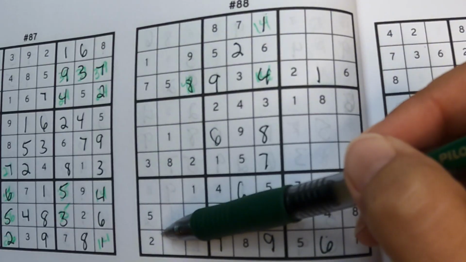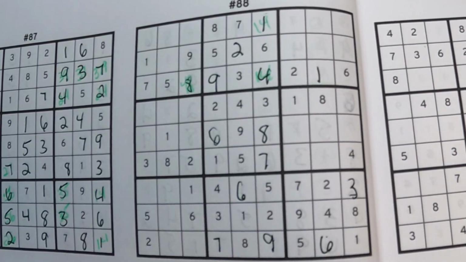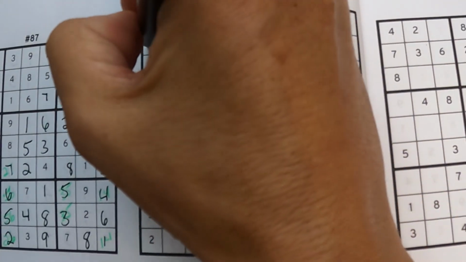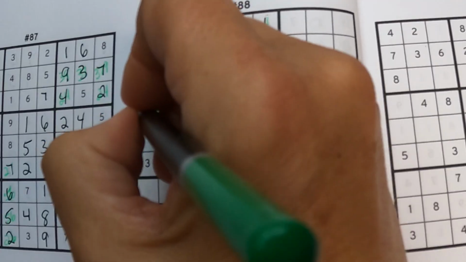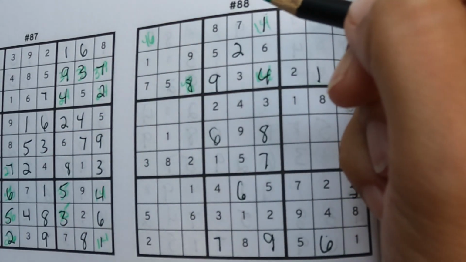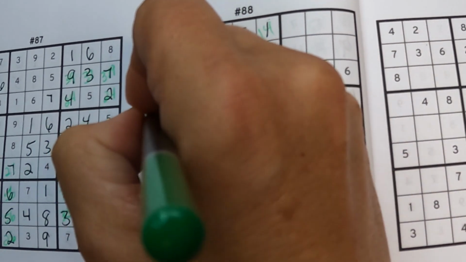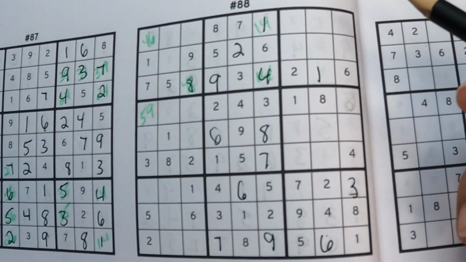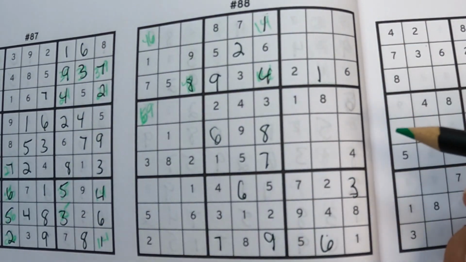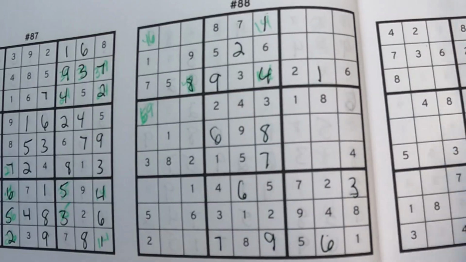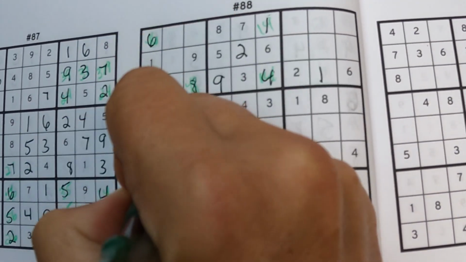If we look at this column, we're missing 4, 6, 8, and 9. We've got the 8 and 9 here, so 4, 6. 4 and 8 here. So that would make this 5, 9. No. Would make it 6, 9. We've got 6, 8, and 9 here. So this is our 4. That makes this our 6, 9, 8.